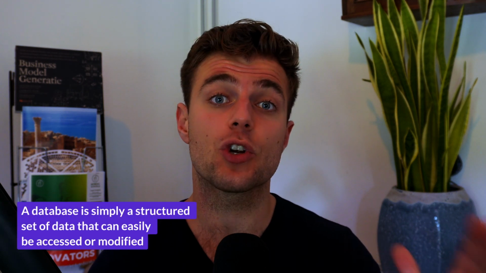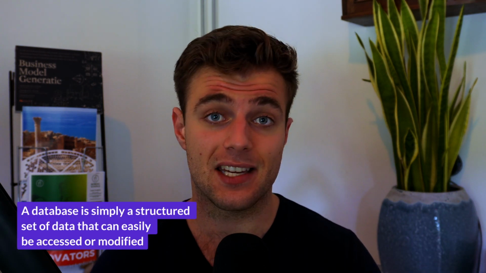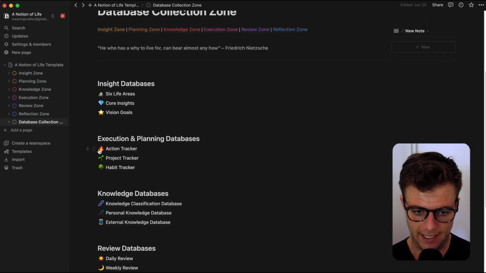Just to recap. A database is simply a structured set of data that can easily be accessed or modified. Within Notion, we have the ability to create database views, which allow us to display specific information in a variety of visual layouts. Next, we can create linked databases, which are instances of the original database that can be resurfaced in many different places. Making a change in any of these linked databases will automatically update all the other instances of this database. So let's look at an example.